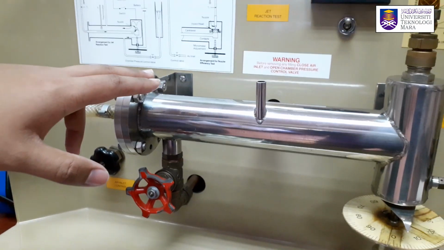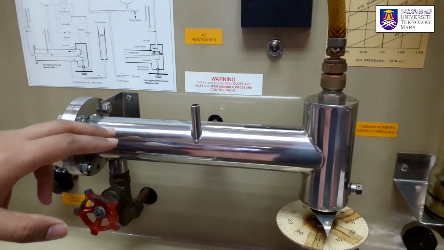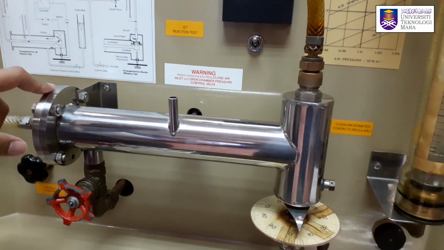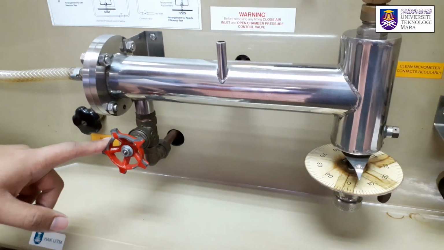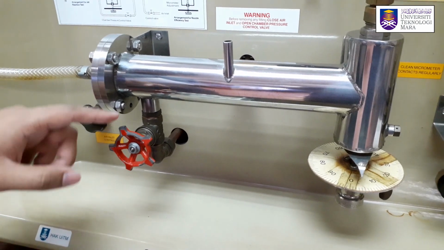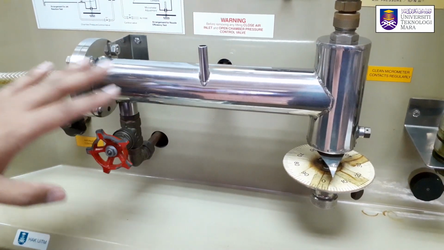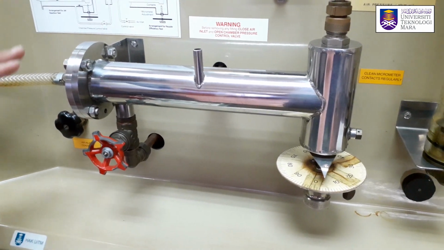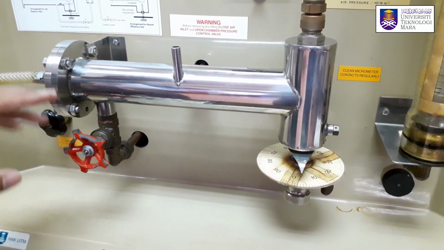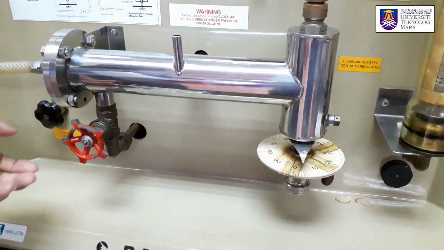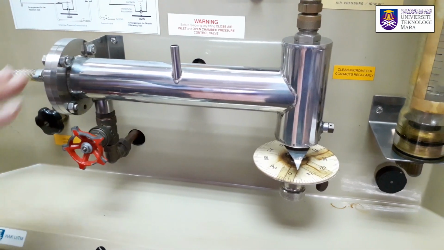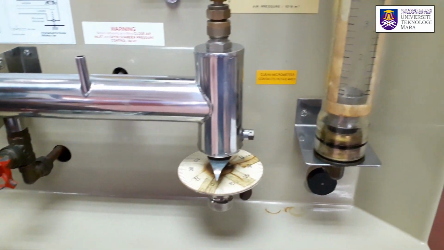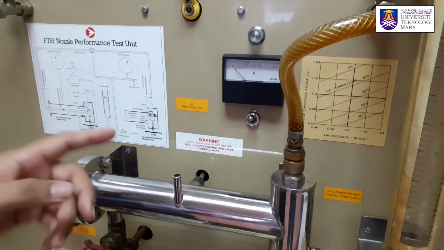This is the chamber pressure. Right below the chamber pressure we have the chamber pressure control valve. This valve can be used to control the pressure inside this chamber. This will be very useful for us, especially when we need to regulate the pressure inside this chamber to determine our nozzle efficiency and jet velocity.